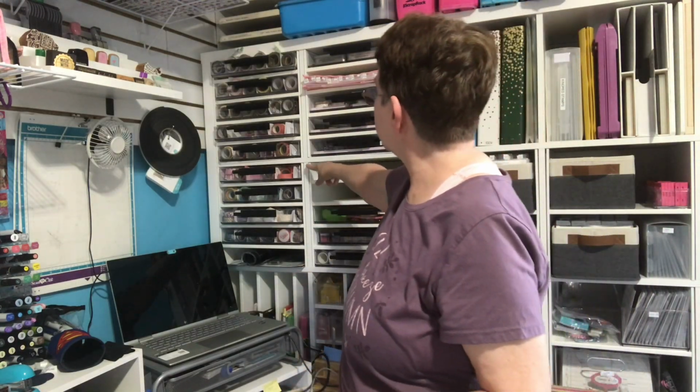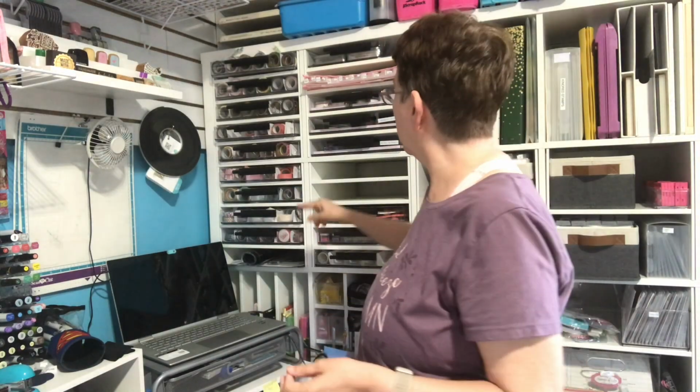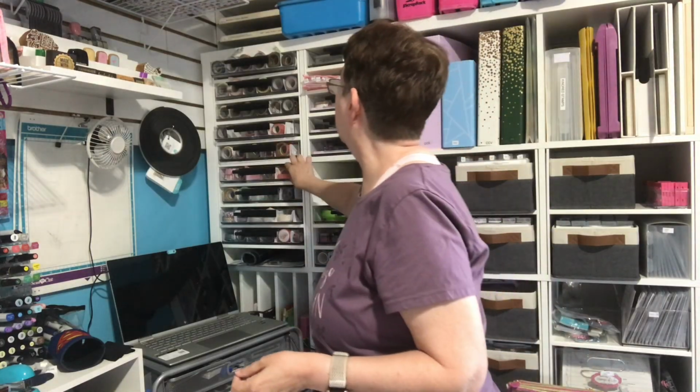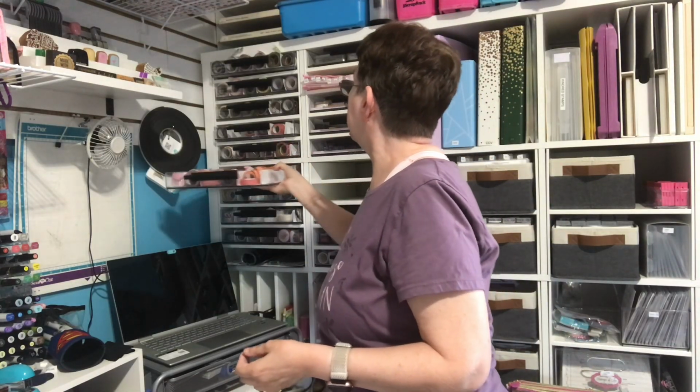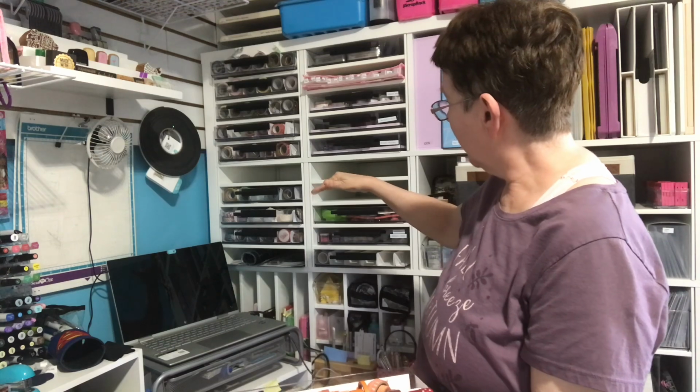But then I bought these inserts from IKEA. I think they're called a 4-shelf insert, but they actually divide this cube into 5 equal slots, and you can use those horizontally or vertically.